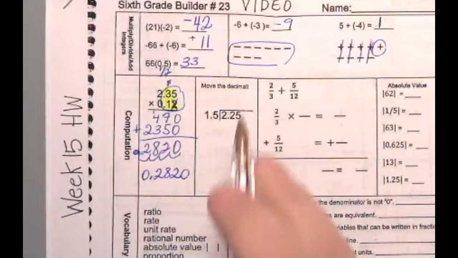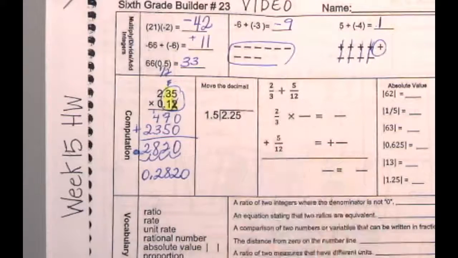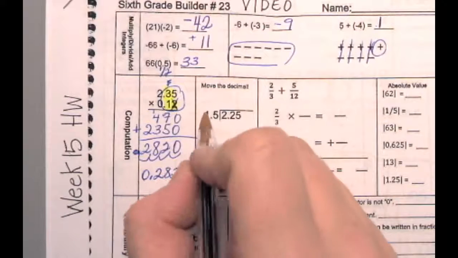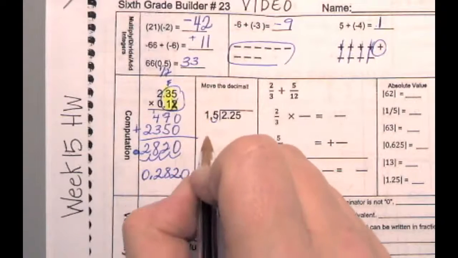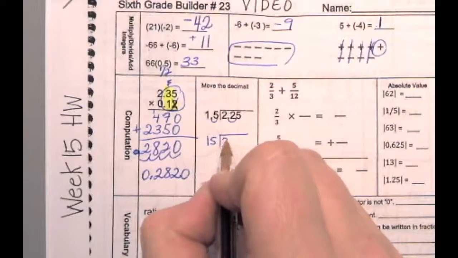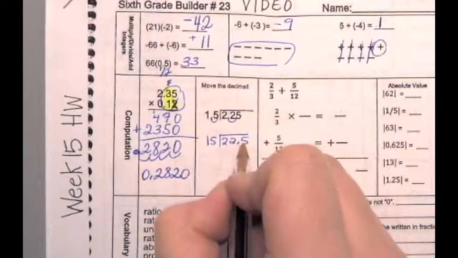All right, here we have to move the decimal. We need the number on the outside, the divisor, to be a whole number. So we'll move the decimal once, make that 15. But we also have to move this once, so it becomes 22.5.